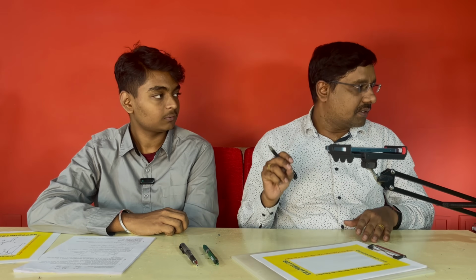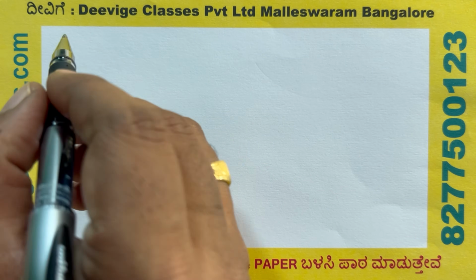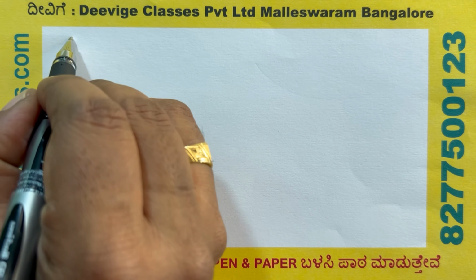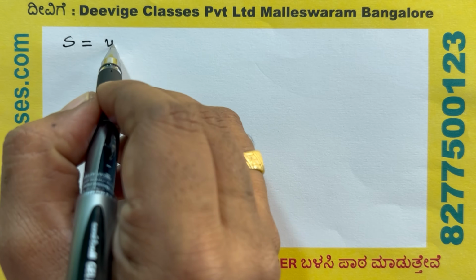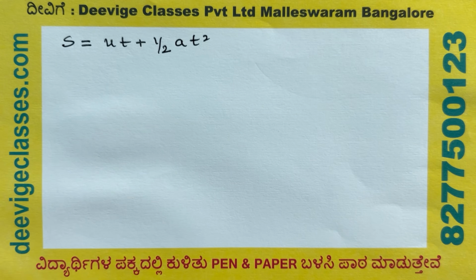We also know that the horizontal component of the initial velocity is unaffected by gravity, and the vertical component of the initial velocity is affected by gravity. Then the horizontal distance traveled in a time t is given by a kinematic equation. Recall the second kinematic equation, s is equal to u t plus half a t square.